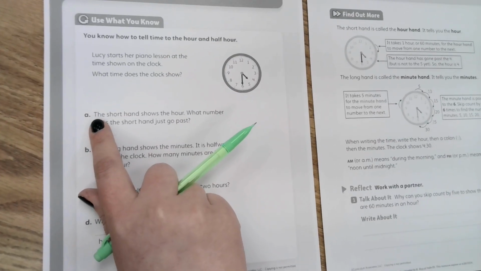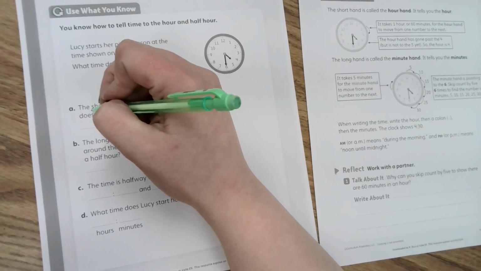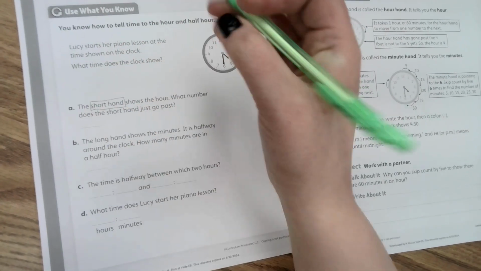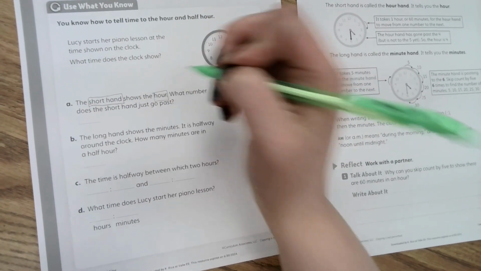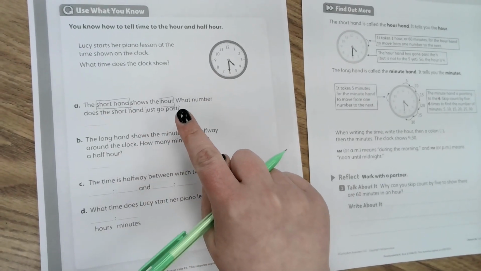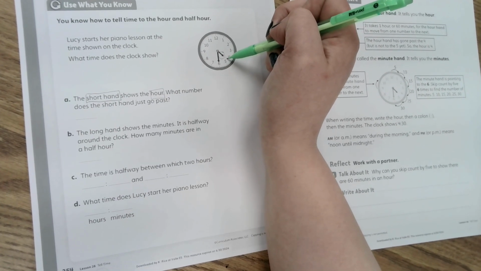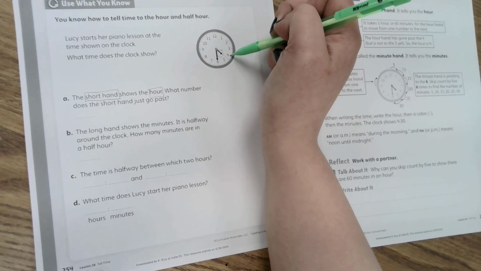A says, the short hand shows the hour. Important. Short hand shows hour. What number does the short hand just go past? Let's look. Here's our shorter one. It looks like it's right about here. It's in between the 4 and the 5. Do you see that?